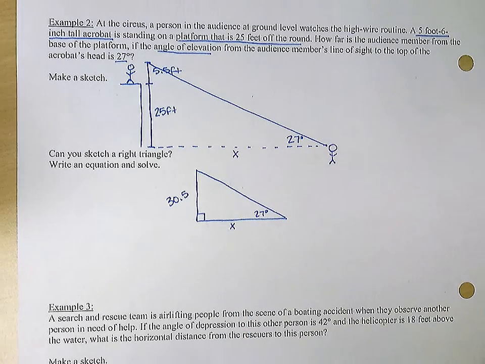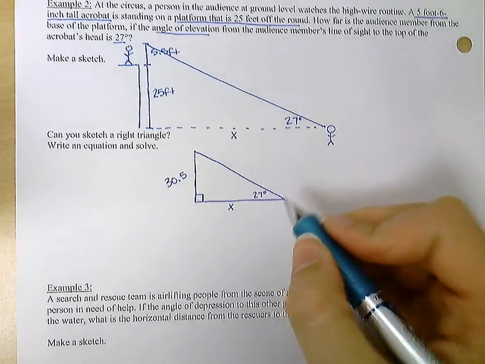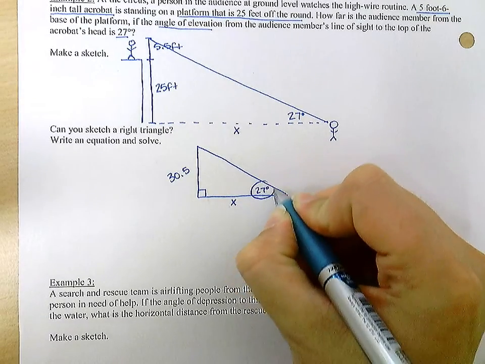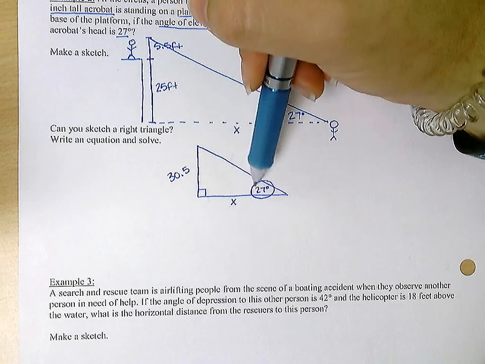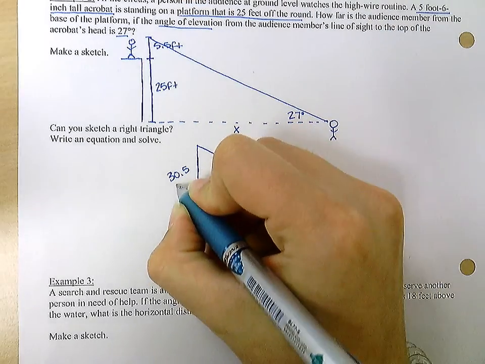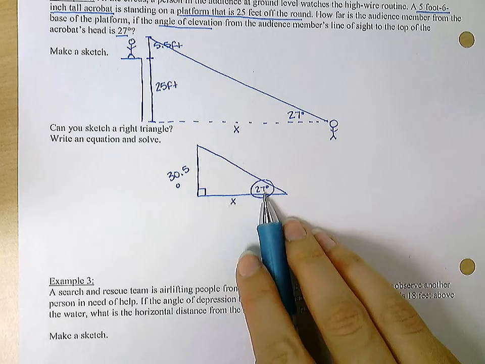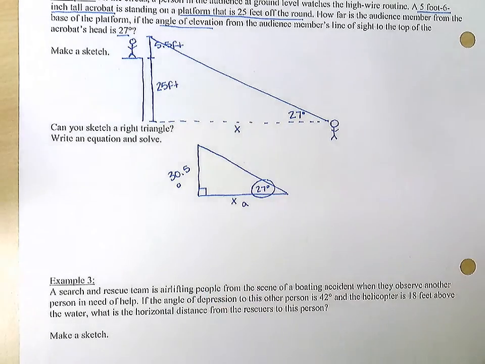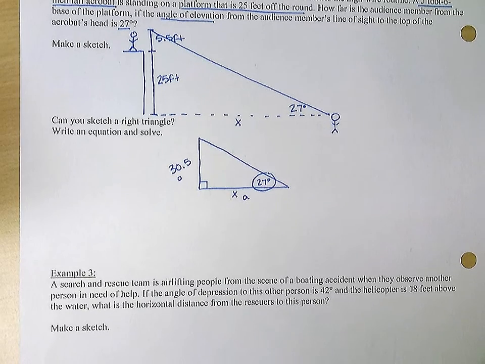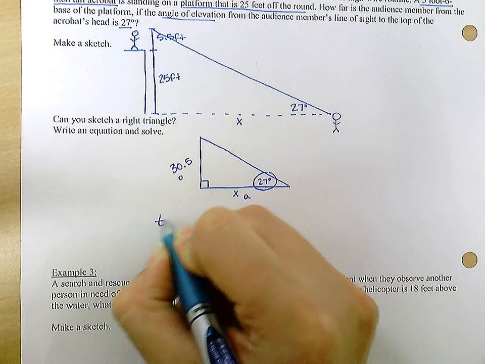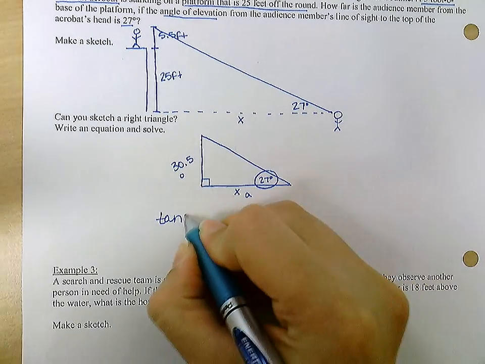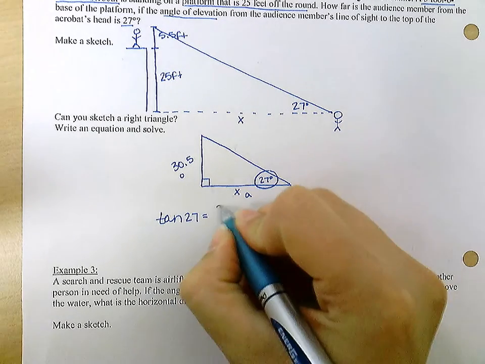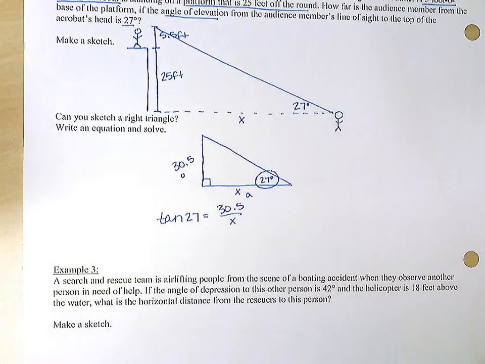So here I have my triangle. Now again, I can use SOHCAHTOA to figure out that final side. So I'm going to go from the acute angle I'm given. That's 27 degrees. My side of 30.5 is across from that angle, so it is opposite. That X value is next to that angle, so adjacent. So I have O and A, so that will be tangent. So we're taking tangent of this angle is equal to the opposite side over the adjacent side.